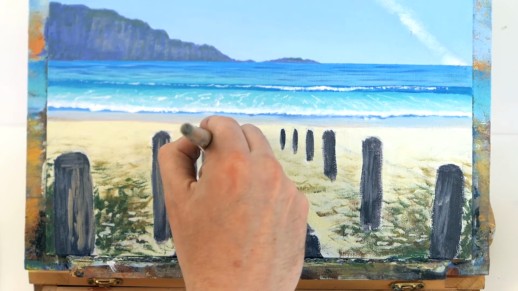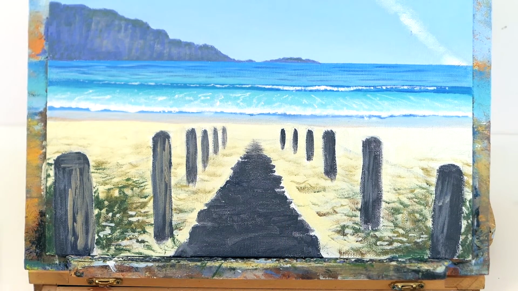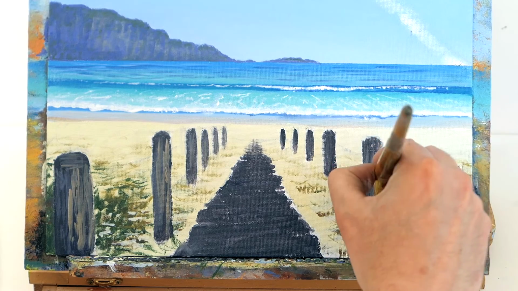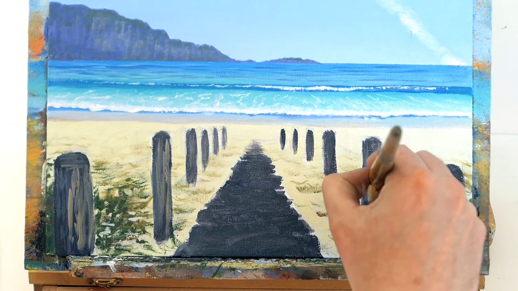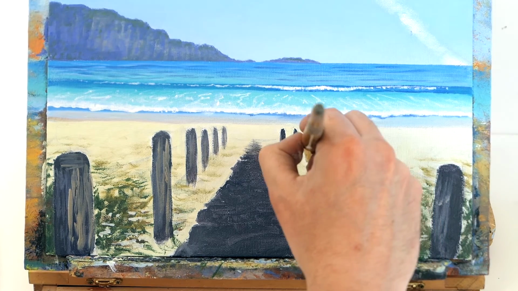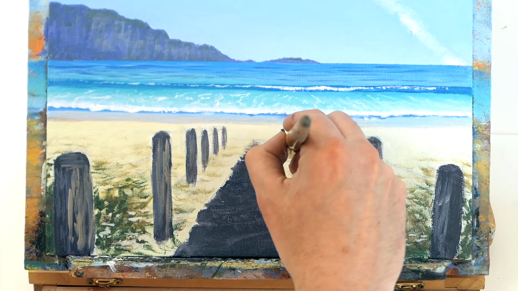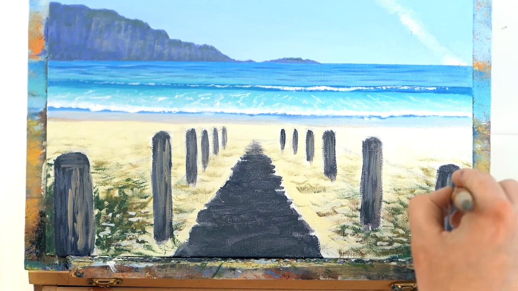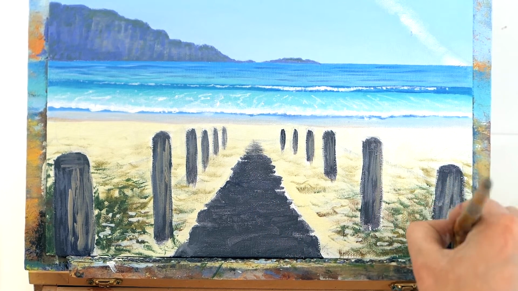So even if I change the colour, I still want to do the same technique. And again, it's so much easier using a flat brush because it's easier to paint a straight line. Here we go.